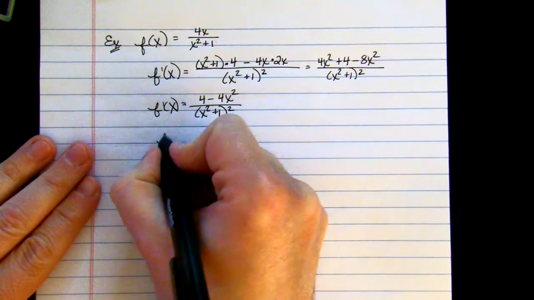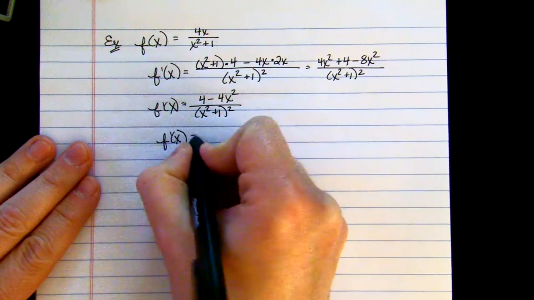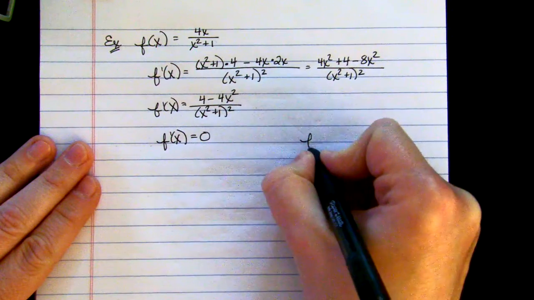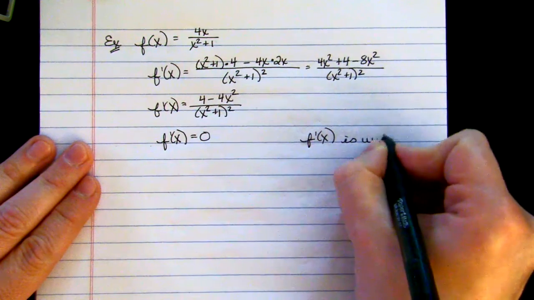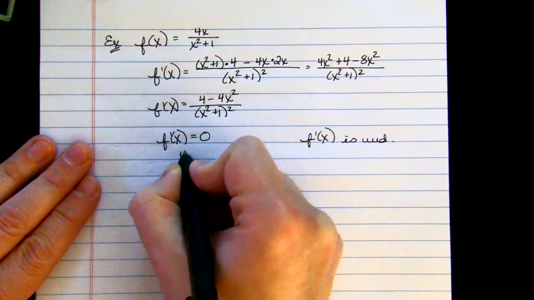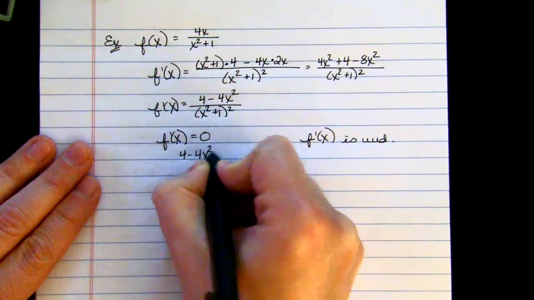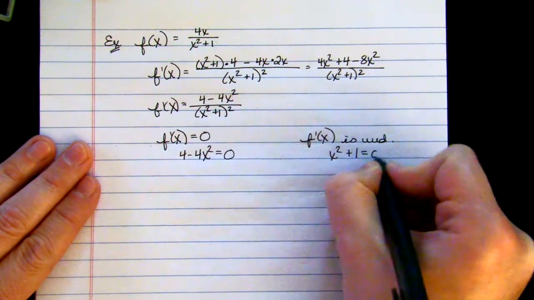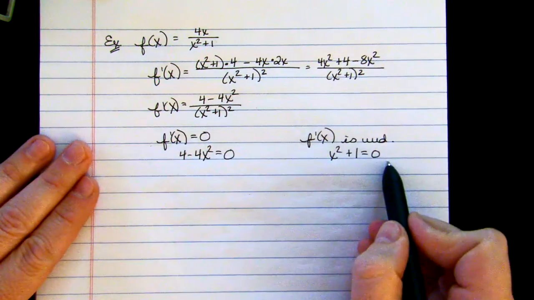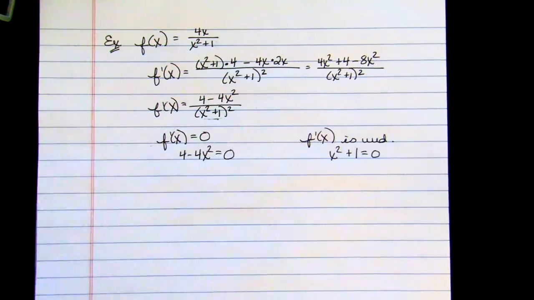Now we need to find our critical values. So I'm going to set f prime of x equal to 0, and I'm going to figure out when f prime of x is undefined, which really means set the numerator equal to 0 and set the denominator equal to 0. And I can ignore the square because the square root of 0 is still 0. If this thing is 0, my denominator will be 0.